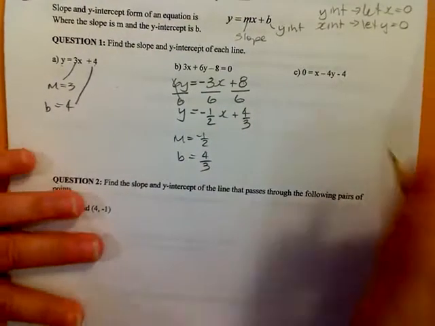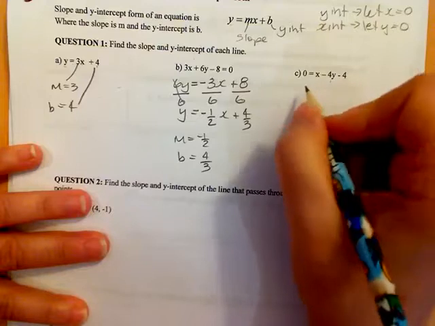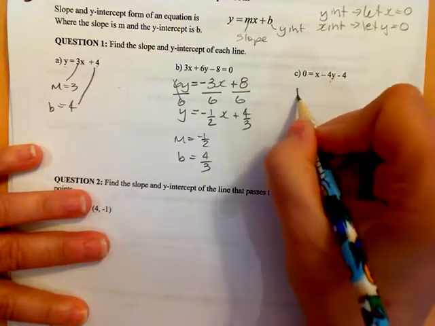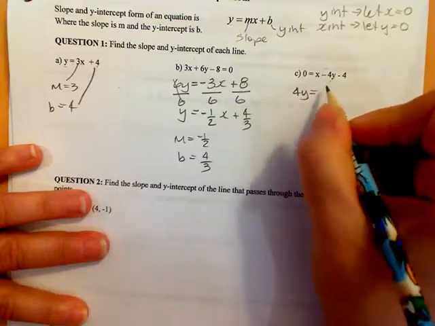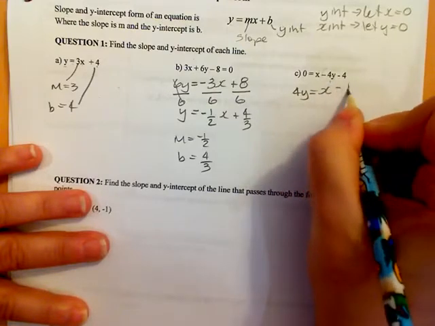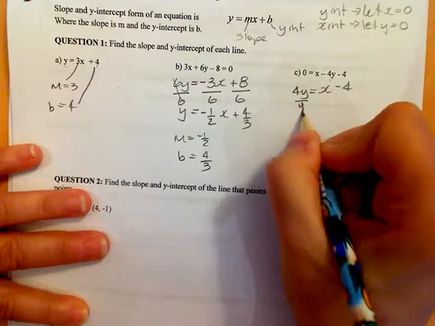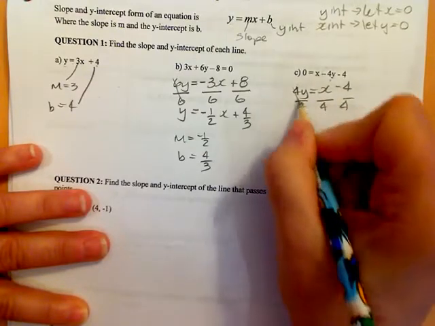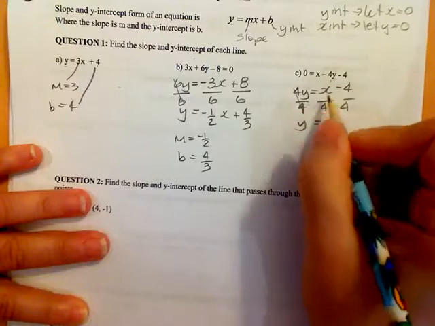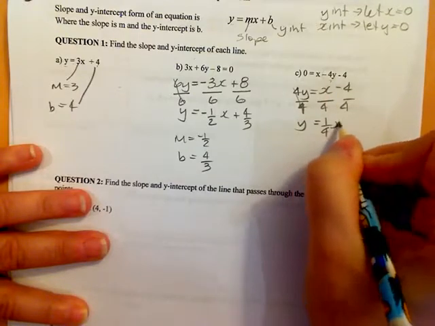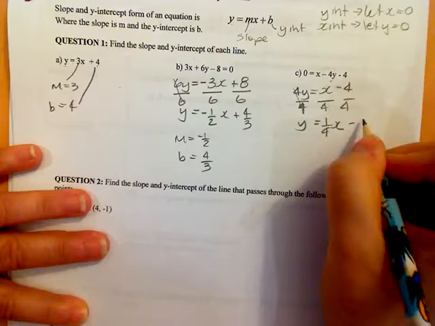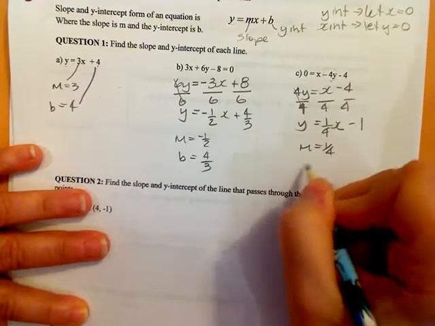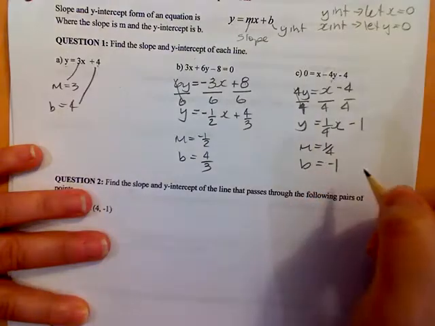Okay, let's try this one. Here, we're going to have to put it in y equals mx plus b, so let me move the y over to the left side. So we have positive 4y, because it's negative 4y here, x minus 4. Then we're going to divide both sides by 4, so we have y equals x over 4, which is the same as 1/4 x, and 4 over 4 is the same as 1, so we have a slope of 1/4 and a y-intercept of negative 1.